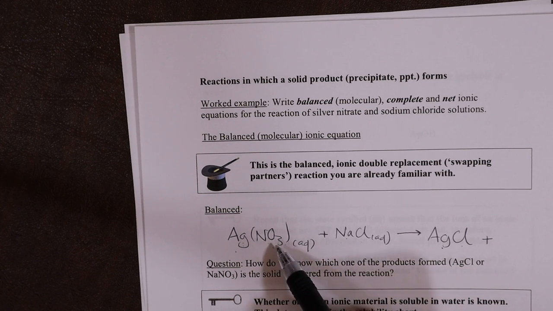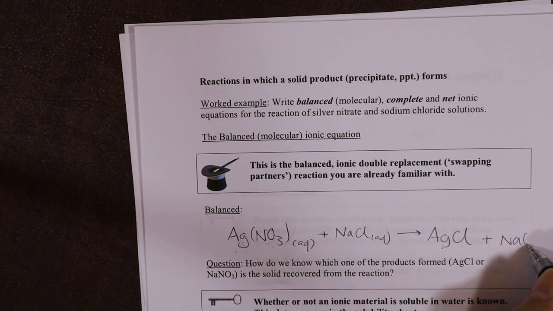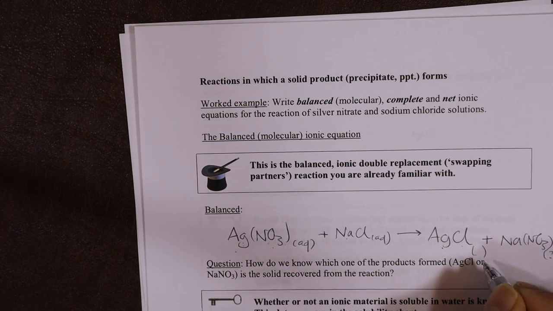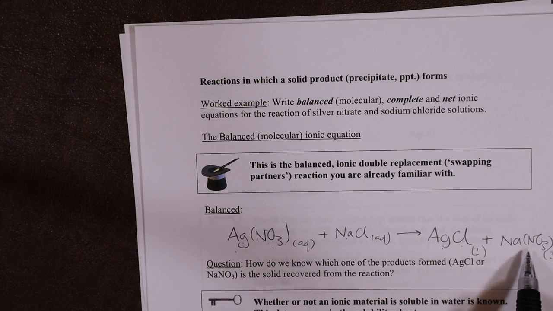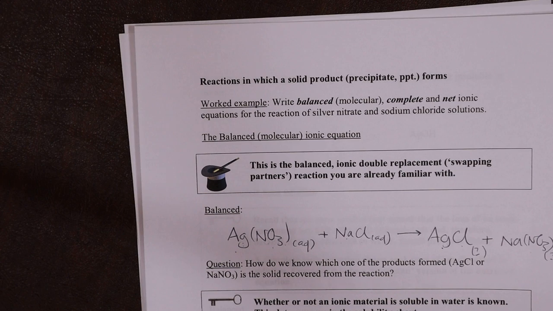And sodium nitrate, +1, -1. Now if you remember before, I put state symbols there, but I haven't put them this time. Okay, how do we know which one of these is the solid? You can't tell just by looking, okay? You've actually got to kind of look it up, all right? So, question, it's an important question. How do we know which of the products, this one or this one, is the solid?